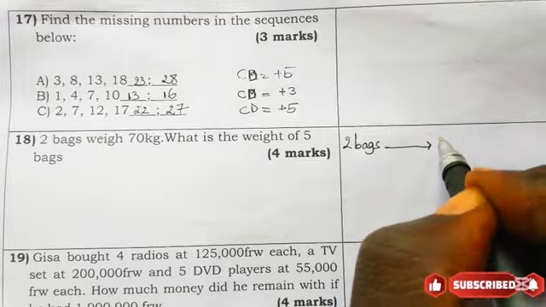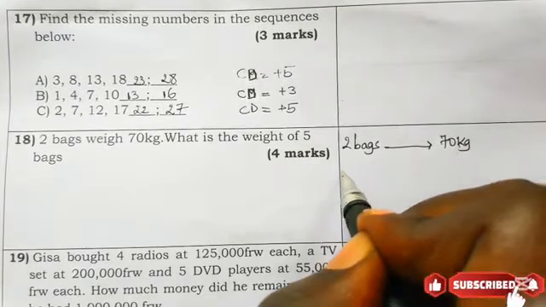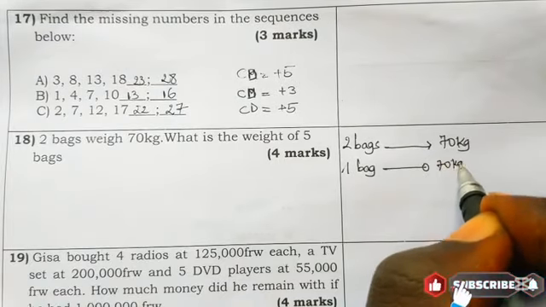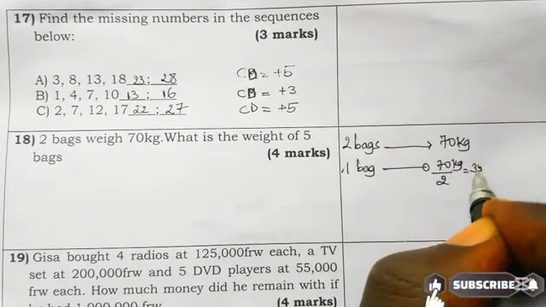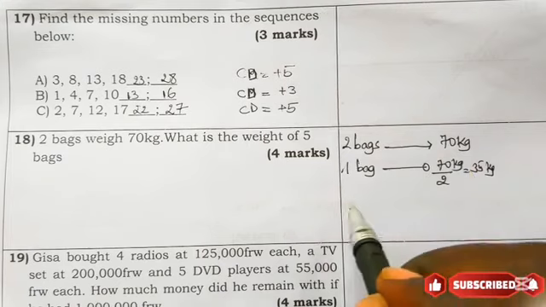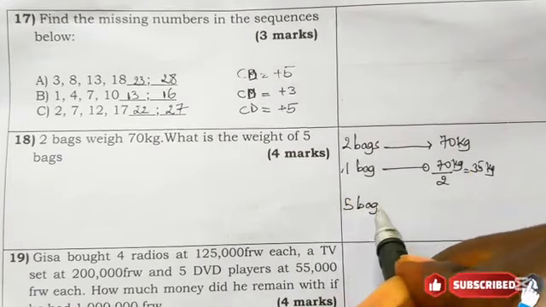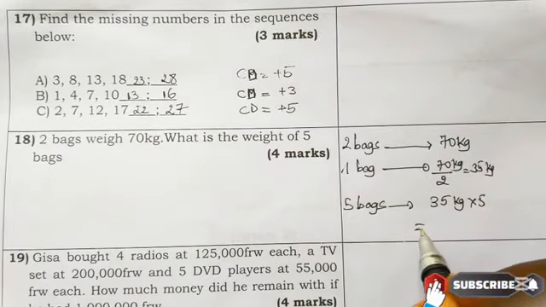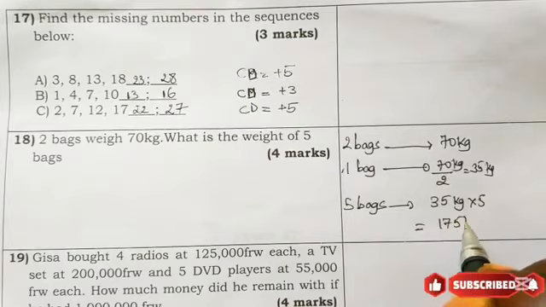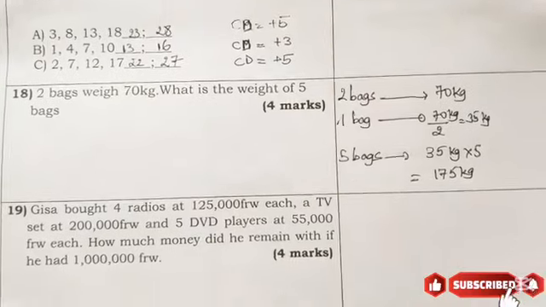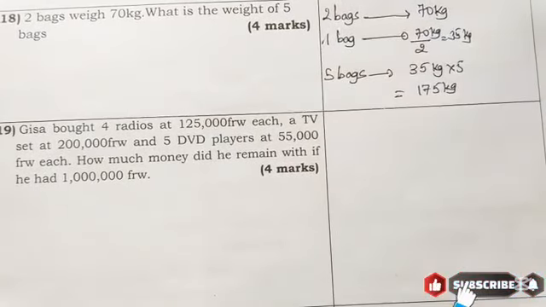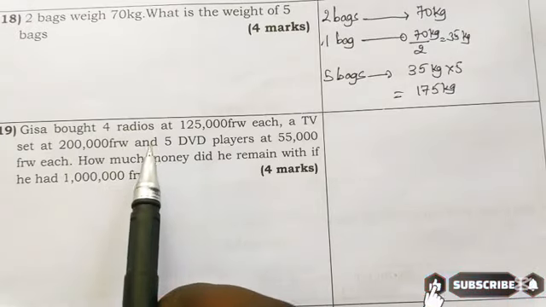They have weights of 70 kilograms. Means that 1 bag is weighed up of 70 kilograms divided by 2, and this is 35 kilograms. Means that 5 bags will be 35 kilograms times 5, and this should be 175 kilograms. Right?